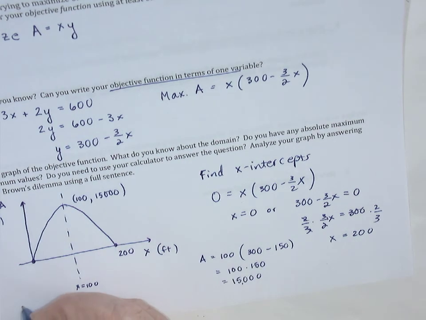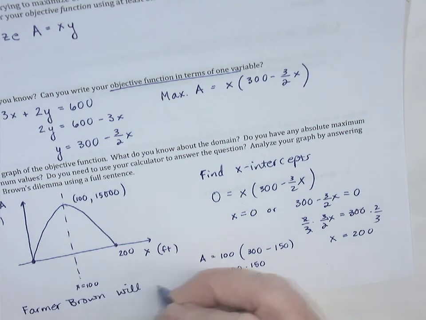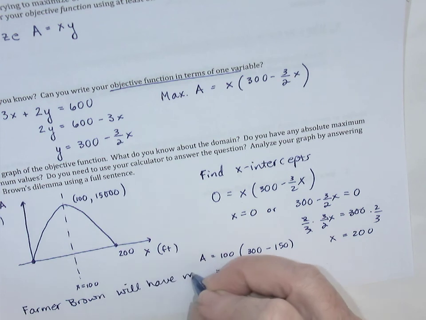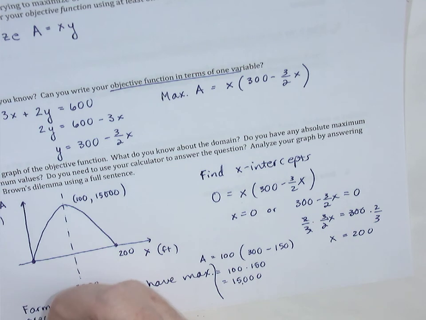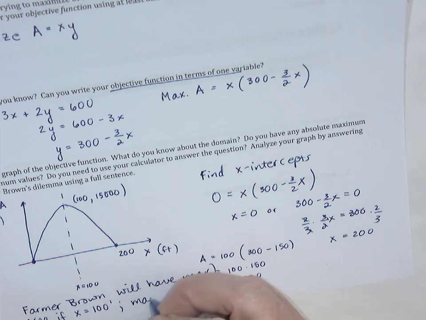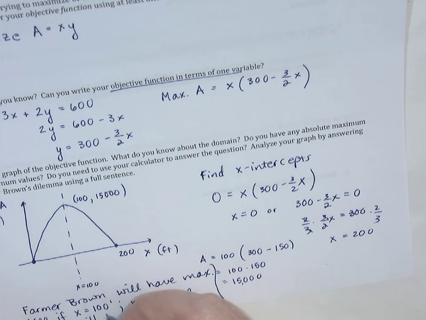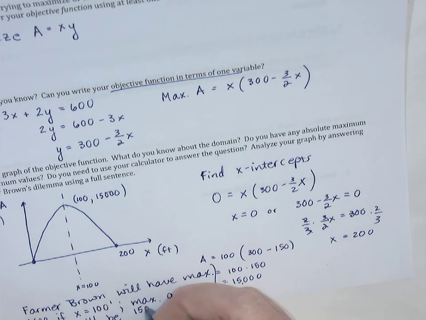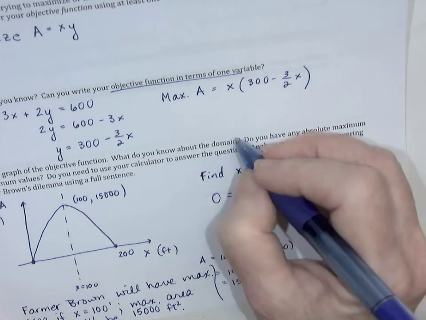Okay, so Farmer Brown will have maximum area if X is 100 feet. The maximum area will be 15,000 square feet. And incidentally, let's talk a little bit about the domain.